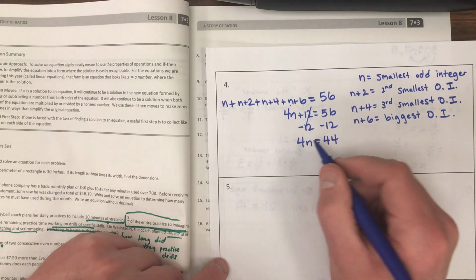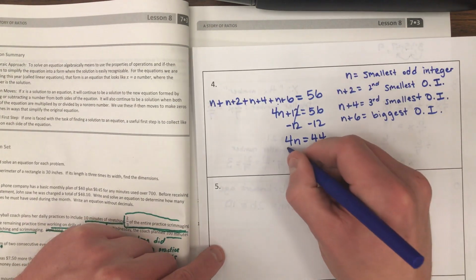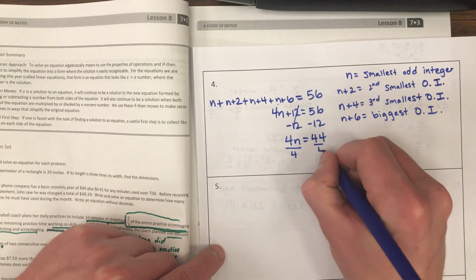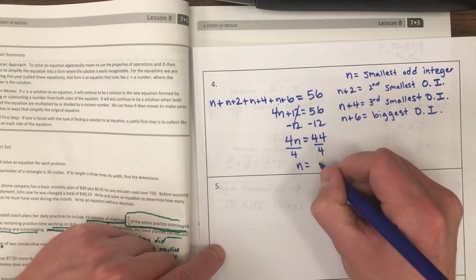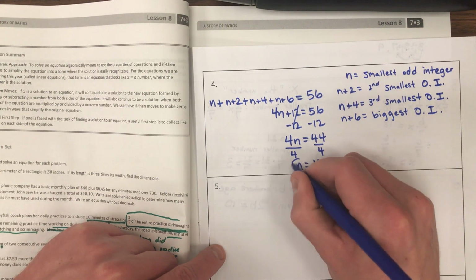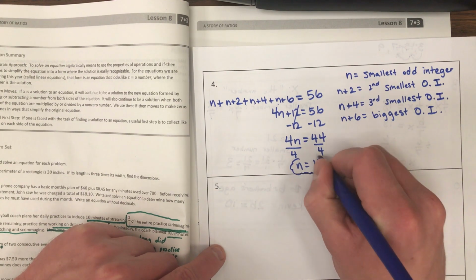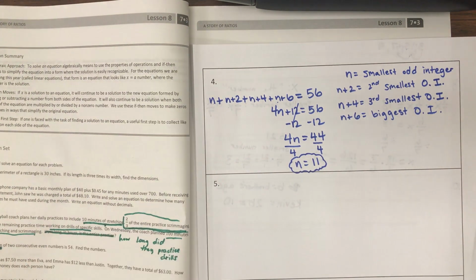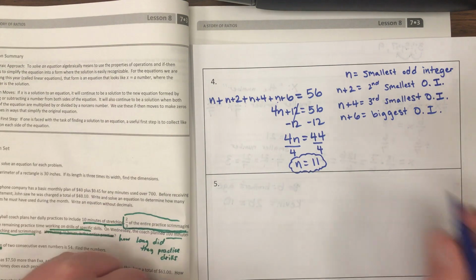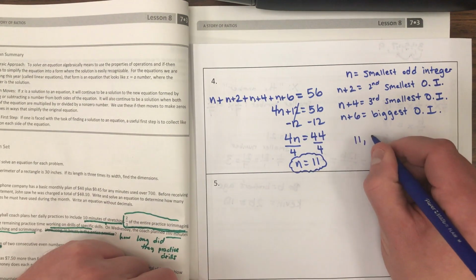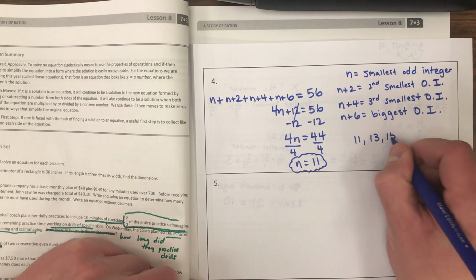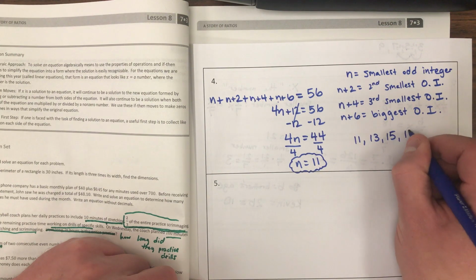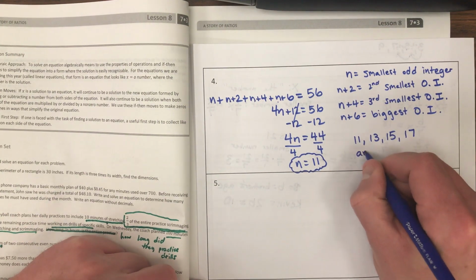So I see 4 times n. I want to undo that with division. So I will divide both sides by 4, and I get n equals 11. I called it. I honestly did not know that was going to be the solution. I just kind of guessed. All right, so the smallest one is 11. That means the next biggest one must be 13. The next biggest one must be 15, and the biggest one is 17. These are the integers.